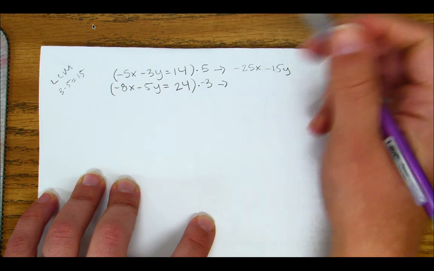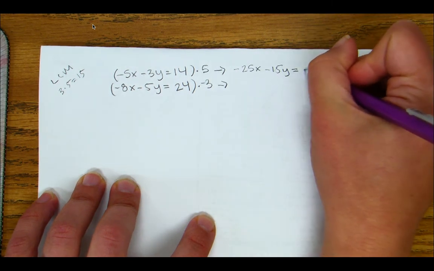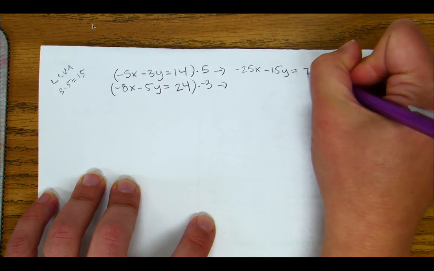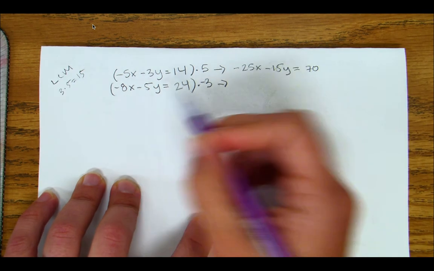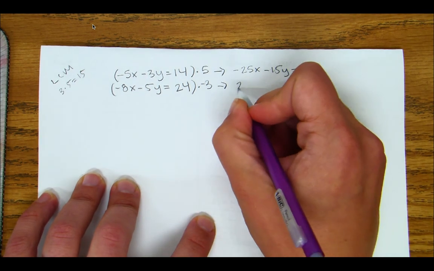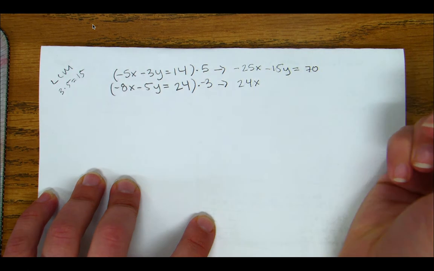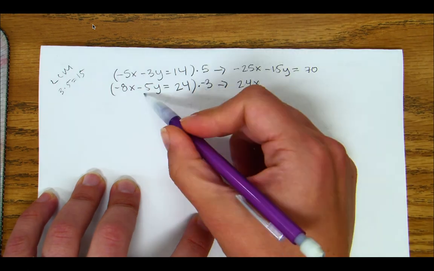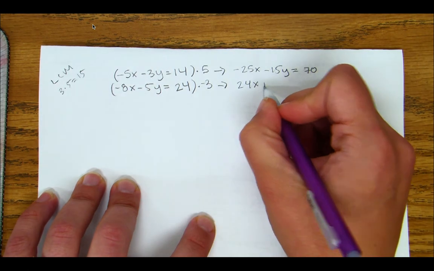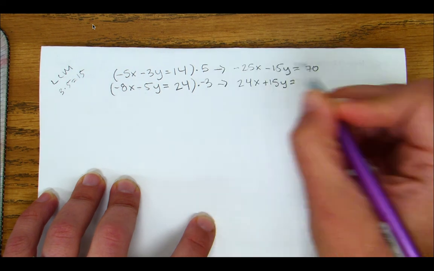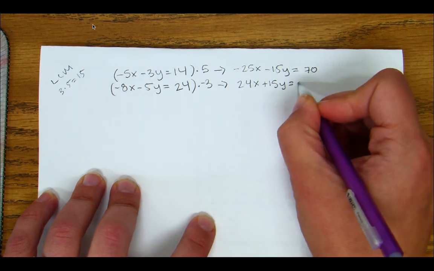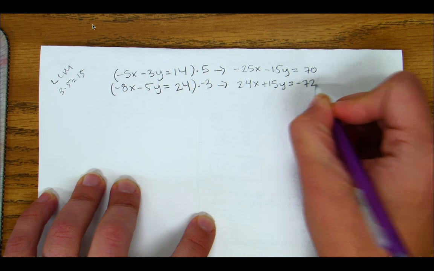And 5 times 14 gets me 70. Then for my next one, -3 times -8 gets me a positive 24x. -3 times -5 gets me a positive 15y. And -3 times 24 gets me a -72.